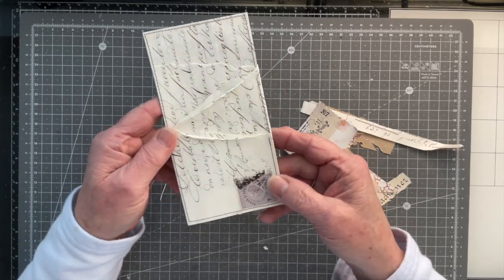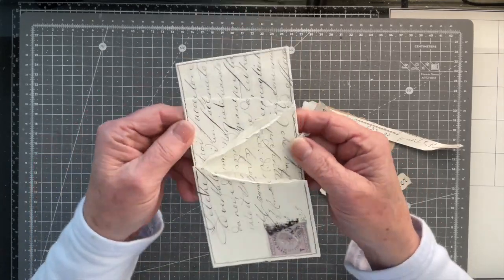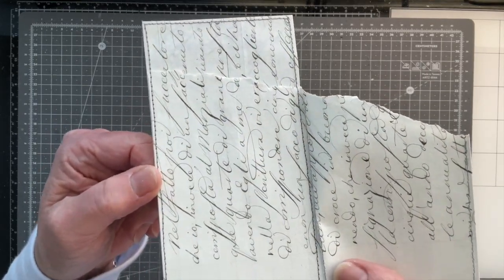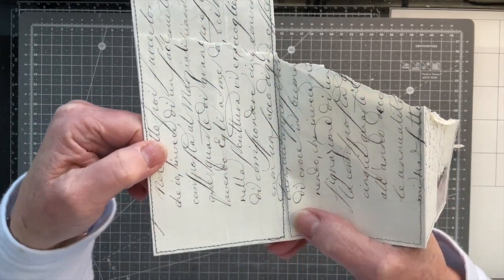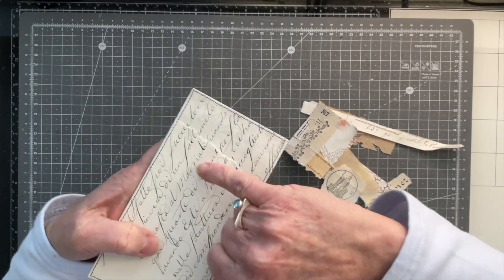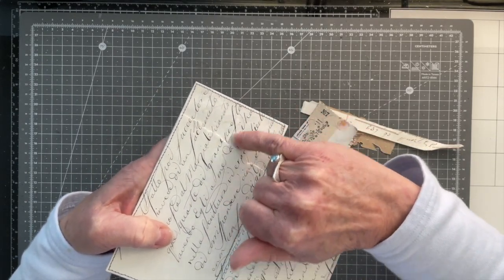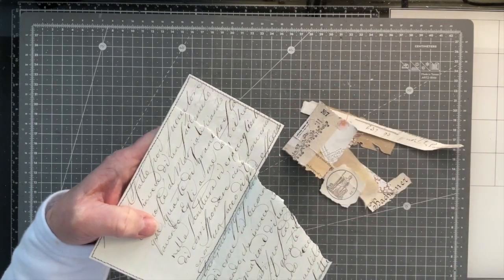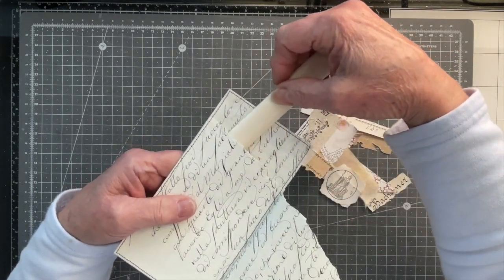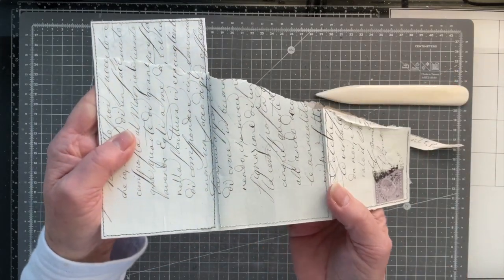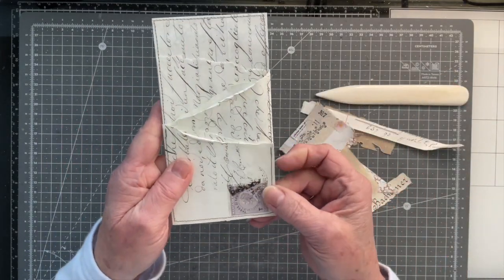This piece is stitched now, and if I open it up, you can see that's what it looks like on the actual guest check itself. And I've tried to match up the direction and the lines of the writing so that it almost looks like a little hidden pocket there. And then this is the second flap, and then that's the last flap.